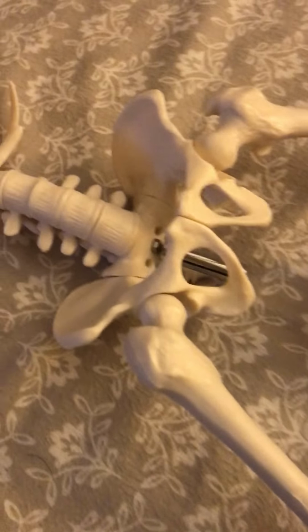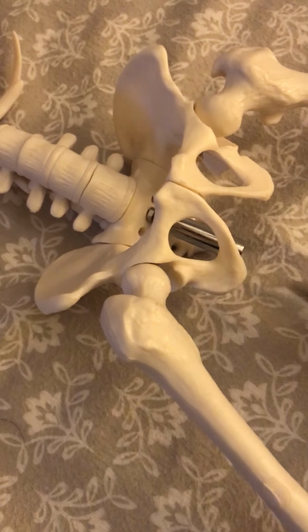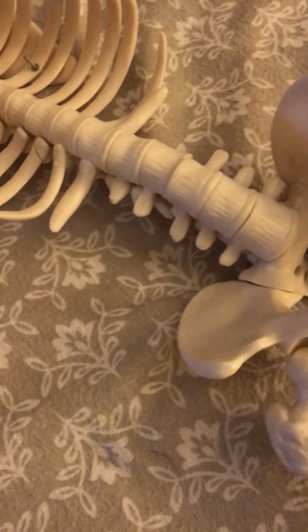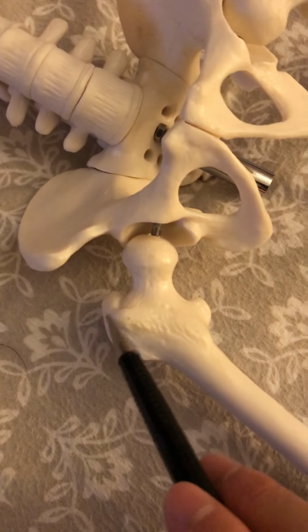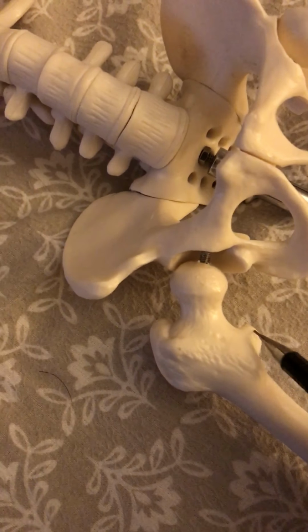Next we move on to the femur. So this is the femur right here. We start with the head of femur. Then we move to the greater trochanter, which would be right here. Then the lesser trochanter right there.